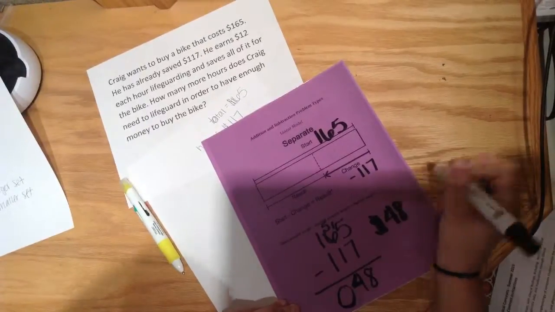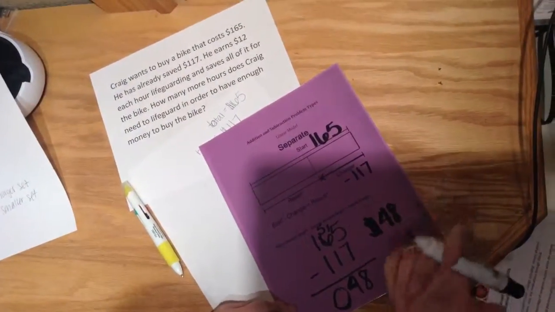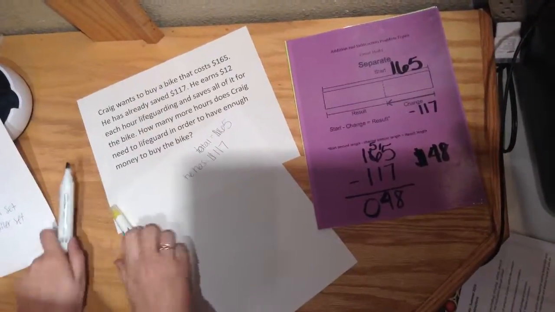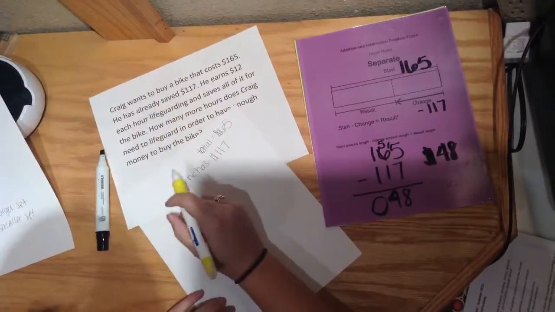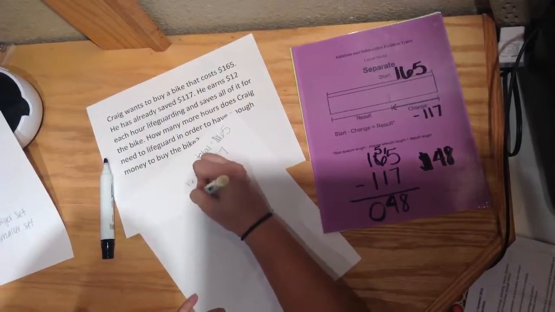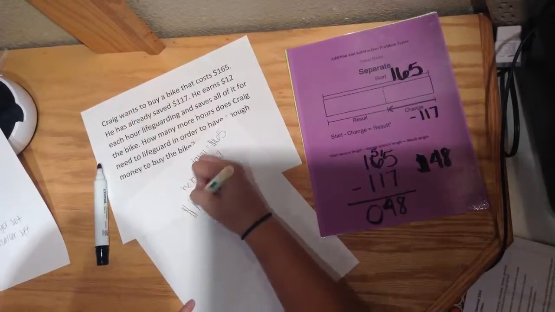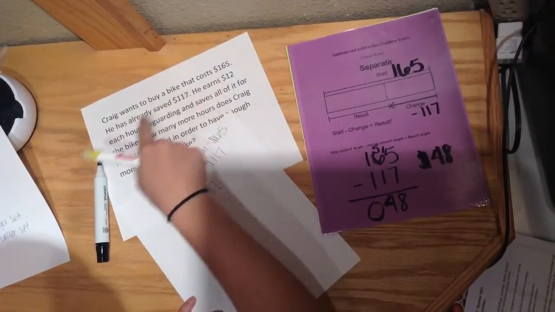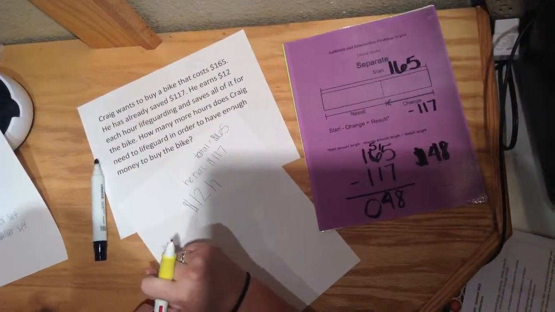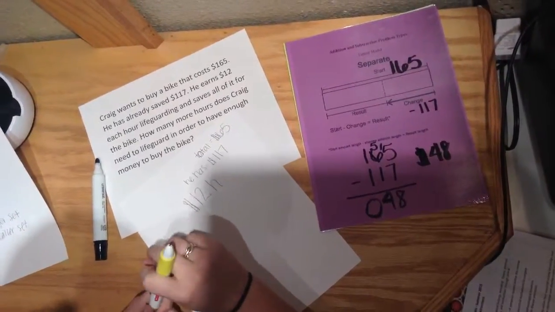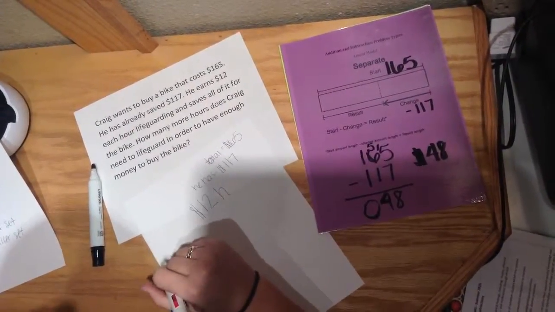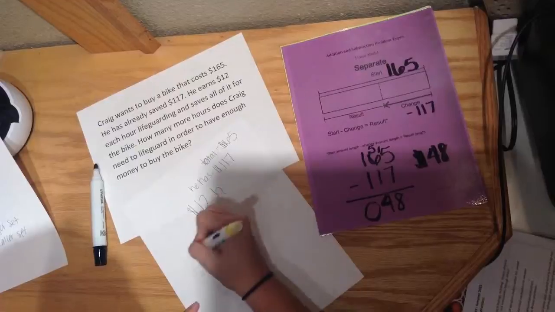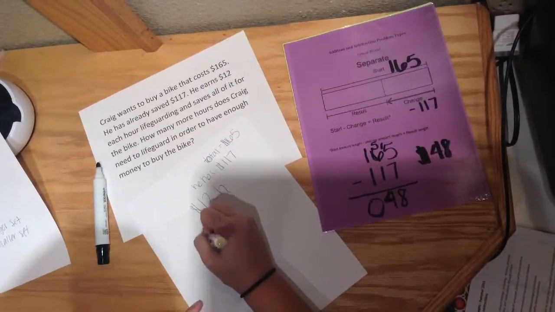Now we have to go back to our question so we can figure out how much more money Craig needs to get. The next part of our question says he earns $12 an hour. So we can put $12 and then H for hour. He earns $12 each hour lifeguarding and saves all of it for the bike. So how many more hours does Craig need to lifeguard in order to have enough money to buy the bike? Now we know he only needs $48 more.